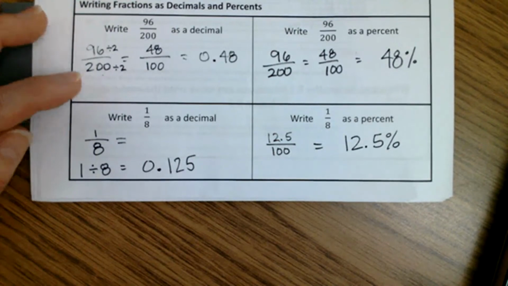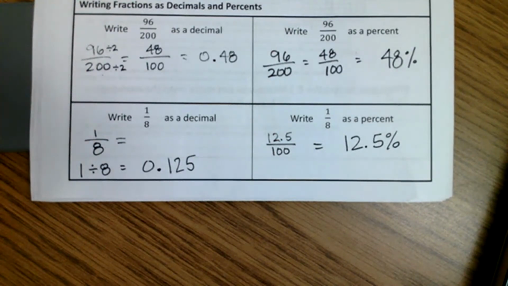Okay? That is lesson 8.2. We learned how to write a percent as a fraction and a decimal. Then we learned how to write a fraction as a decimal and a percent.